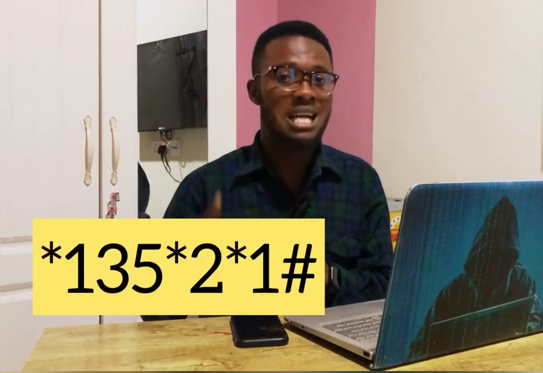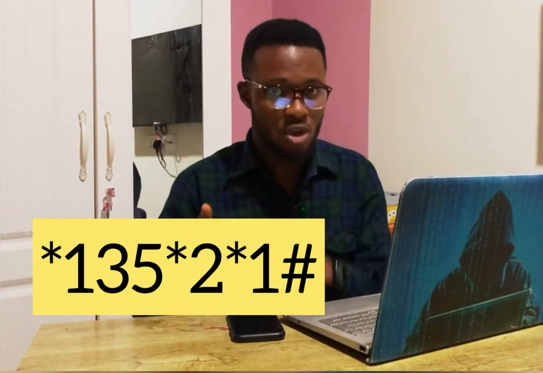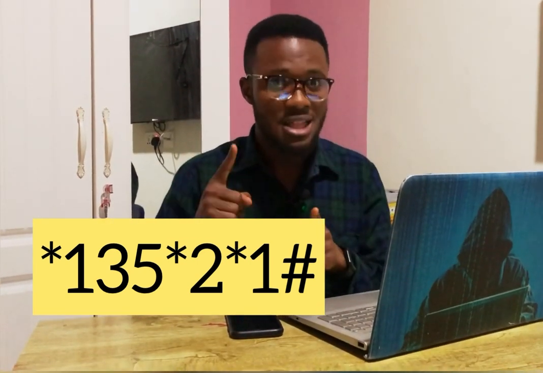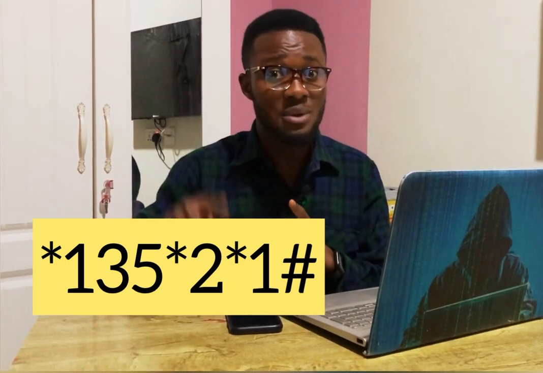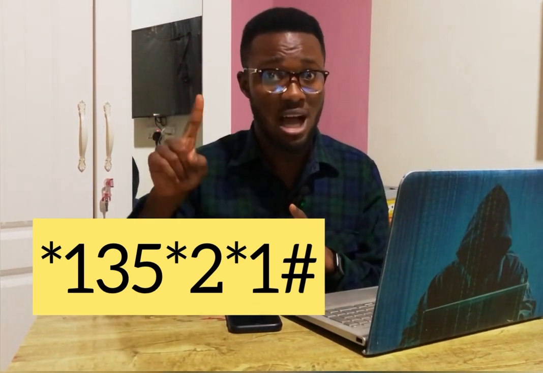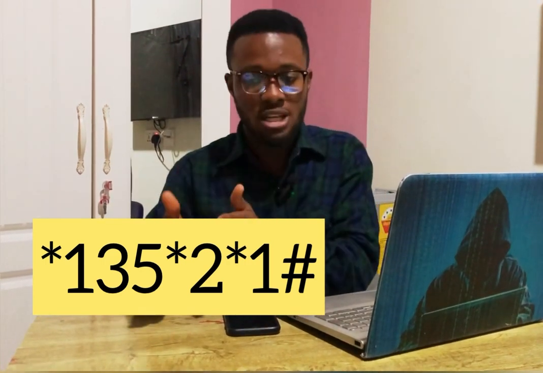MTN gives something we call the zone bundle. The zone bundle helps you get a lot of bundle for a cheap price at some specific times. The code to do that is *135*2*1#, right? So that's the code for it. If you want to go through the process one step after the other, no big deal. Let me show you.